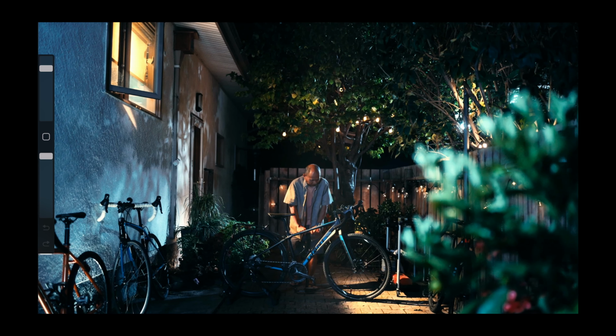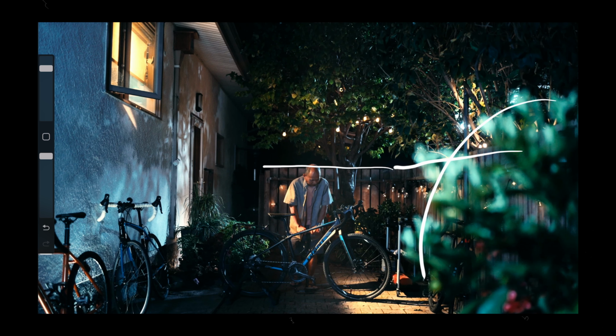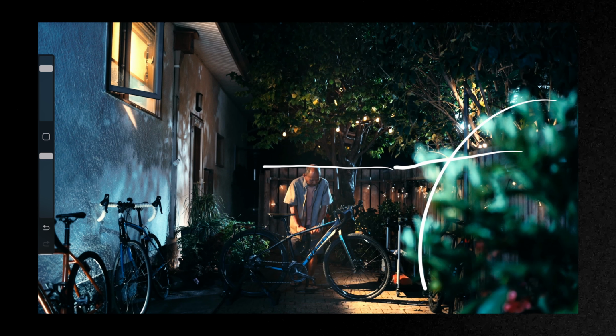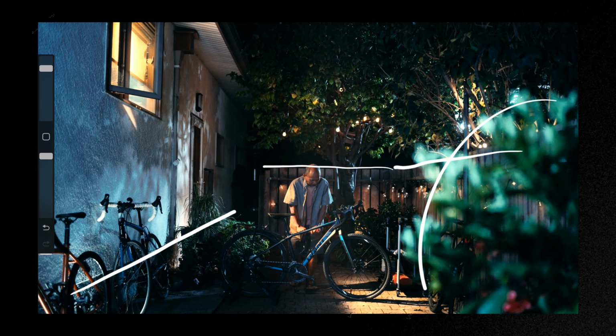Cinematography and composition, I try to find the depth, try to find the lines like that. That's one, the foreground like that. All of these things. Lines, shapes, different forms, all this stuff.